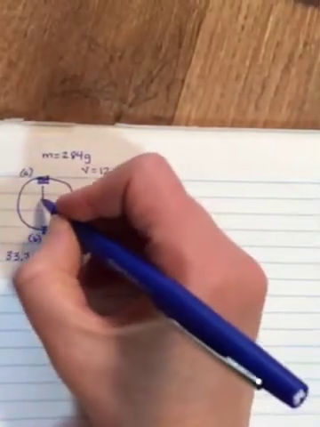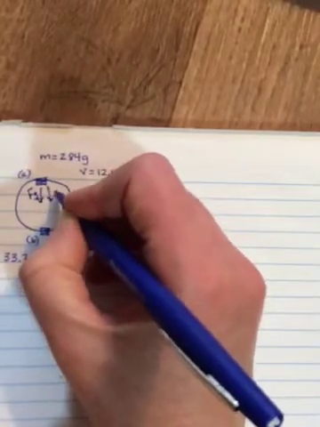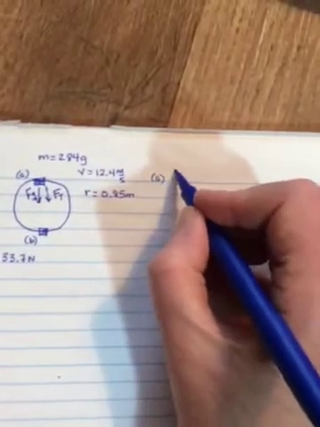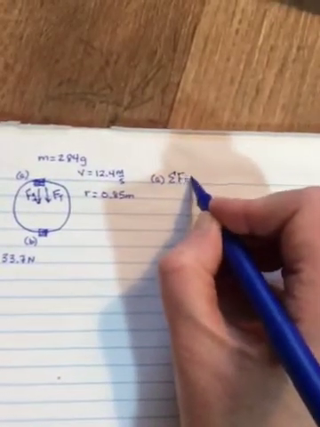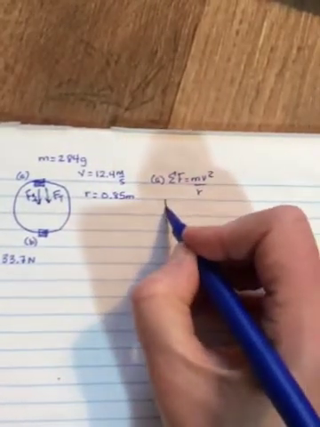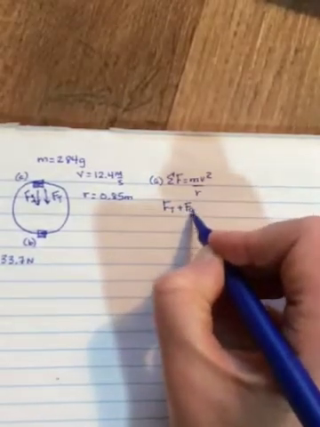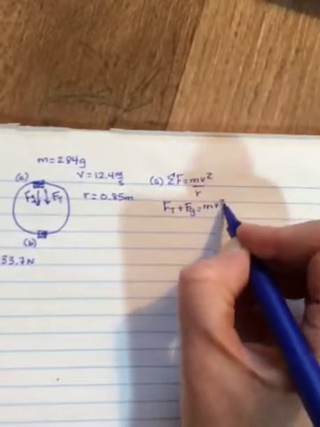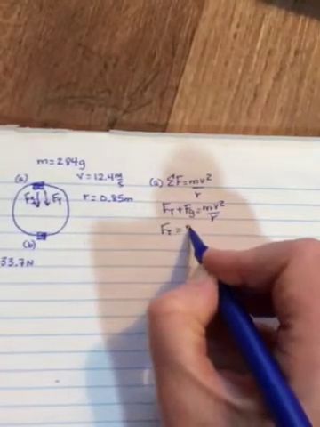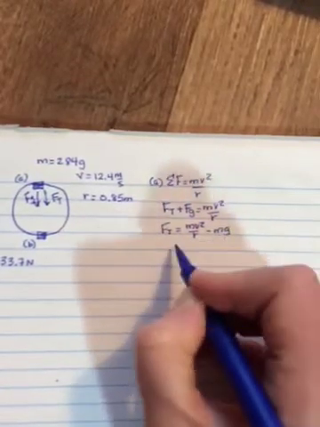So at the top, we have Fg acting down and Ft also acting down, both towards the middle of the circle. So the sum of the forces is equal to mv squared over r. Both of these are going to be positive. So it's going to be Ft plus Fg, because they're both going to the middle of the circle, equals mv squared over r. You're solving for Ft, so take the Fg over to the other side, it becomes minus.